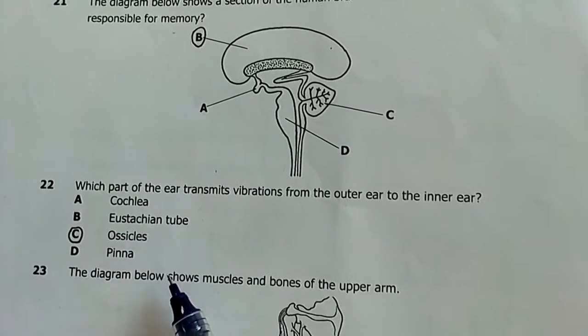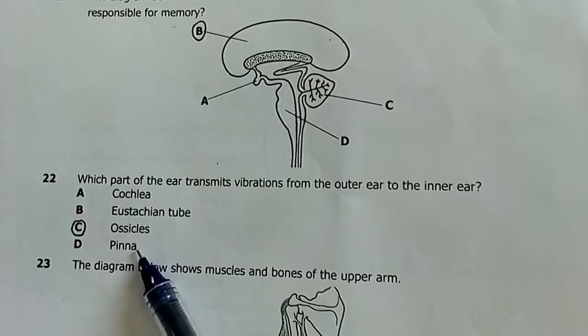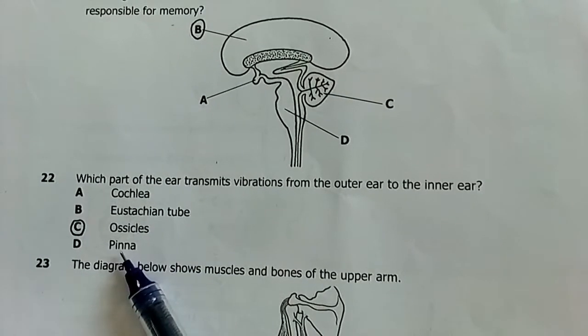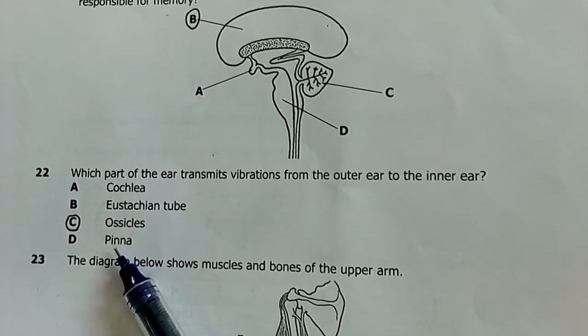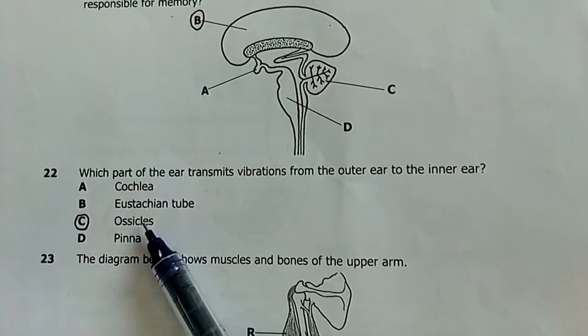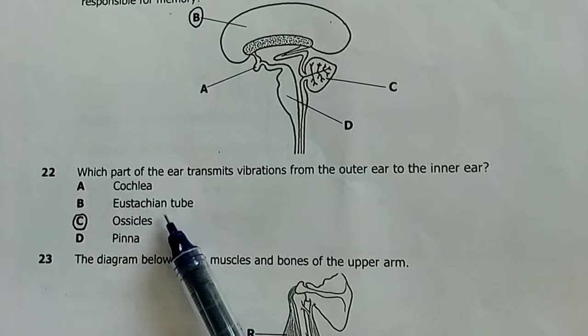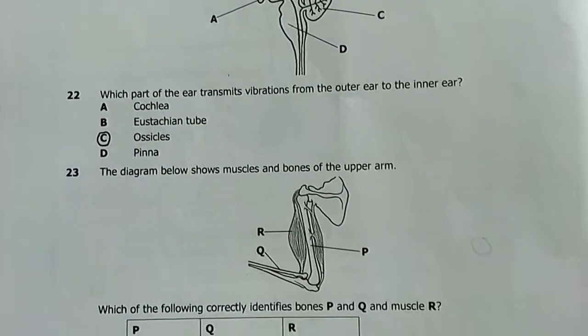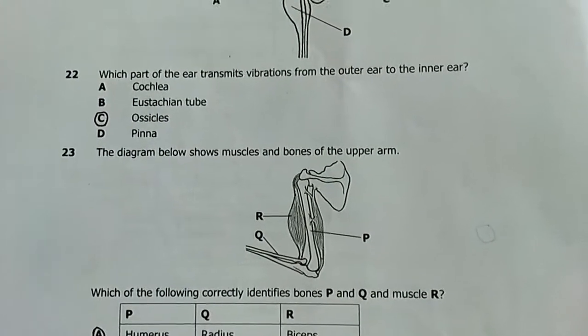The inner ear is fluid filled. The pinna is actually the flap, the ear flap, the outside fleshy part of the ear. So the only appropriate one here is the three ossicles. My answer there is 3. I mean C, which is actually 3.